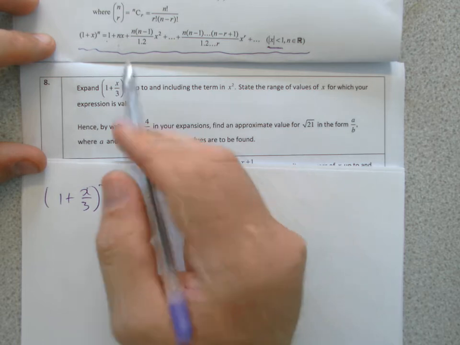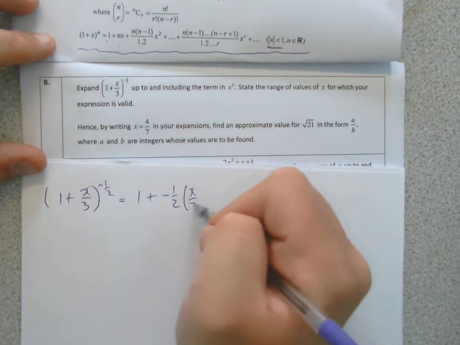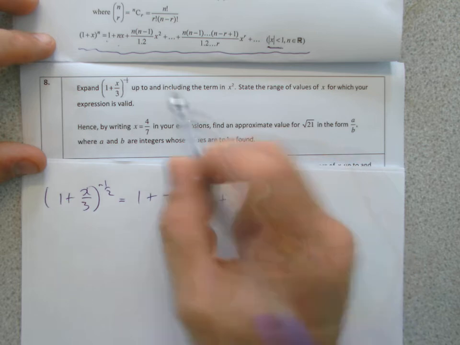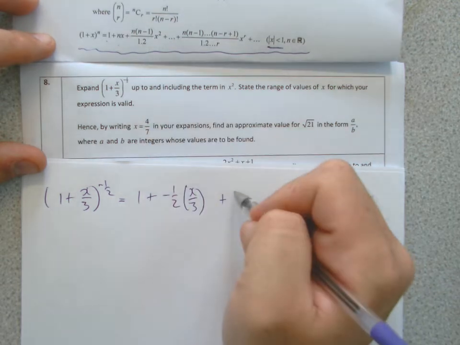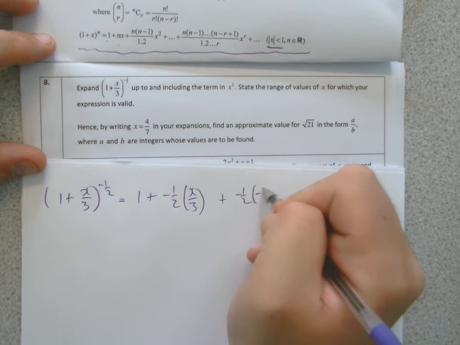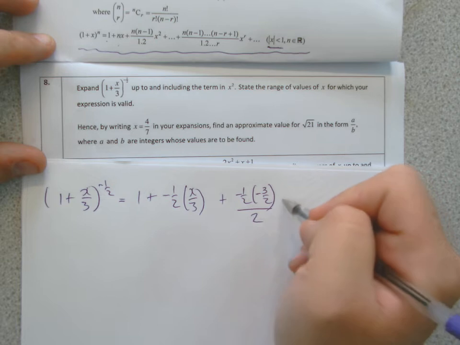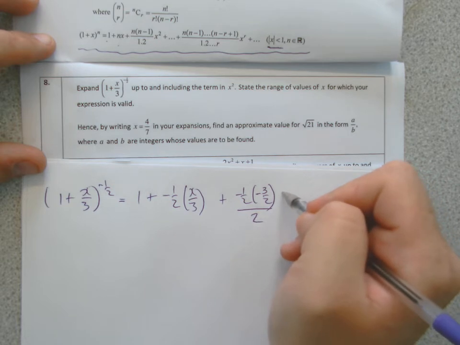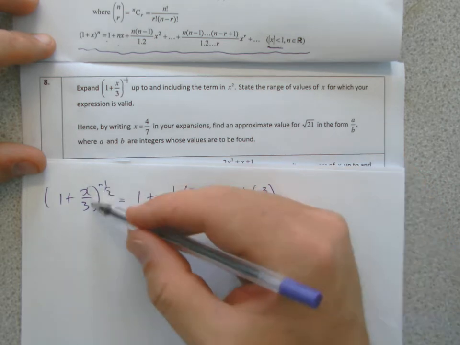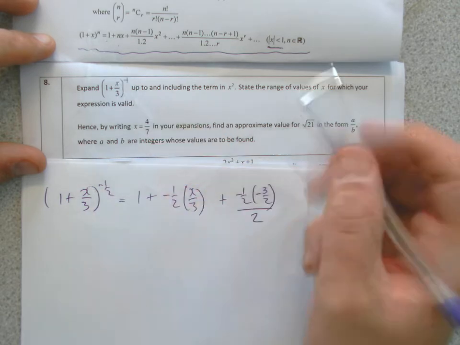It's up to you. It's nx, so the x bit then is x over 3. Plus then n minus 1, so that'll be minus a half, and then take away 1 from that is minus 3 over 2, all over 1 times 2, which is 2. And then x squared, so you square the x. Now remember, you've got to square this here, that's your x, so to speak, in that setup. So it's x over 3.